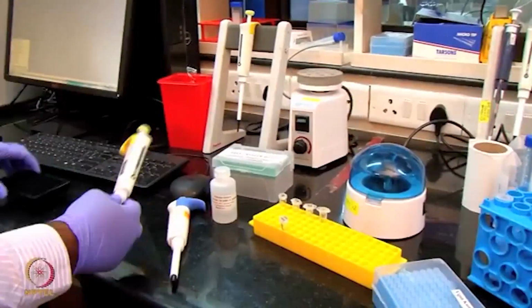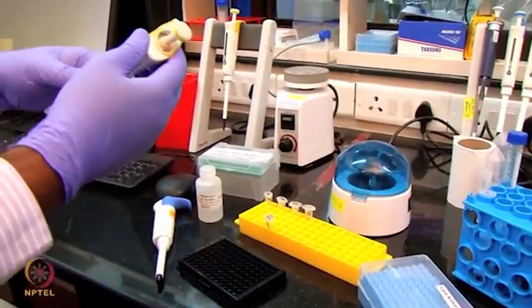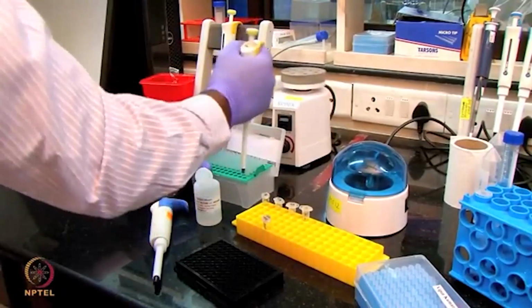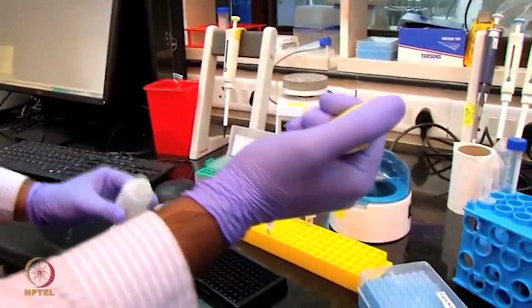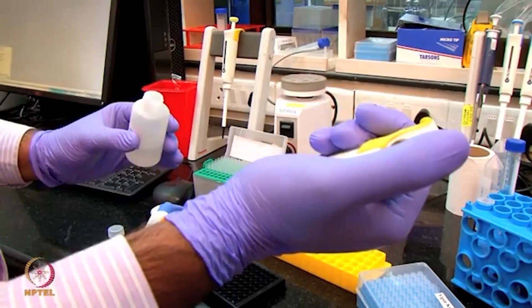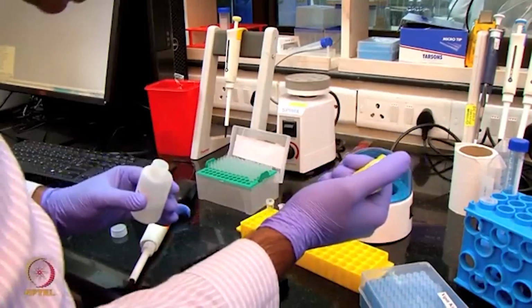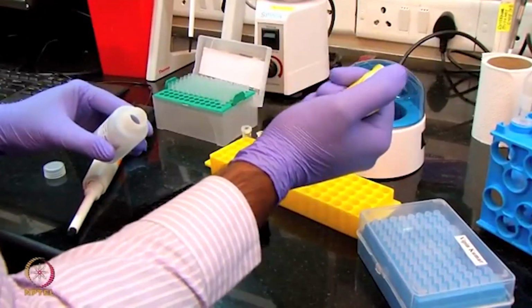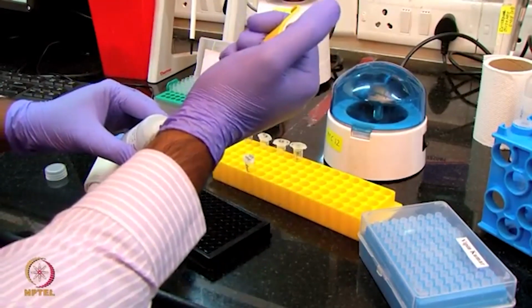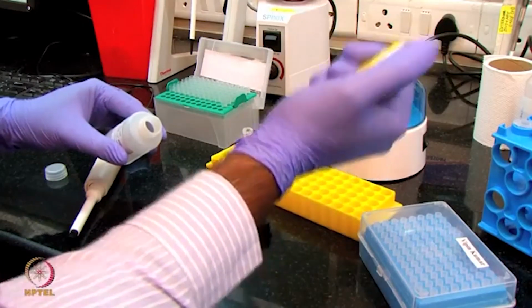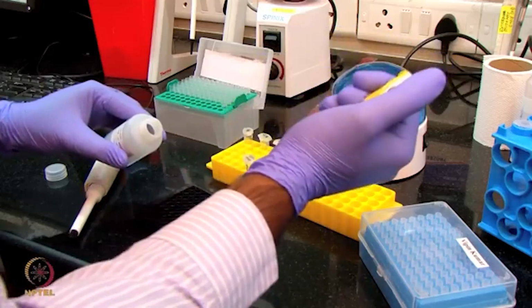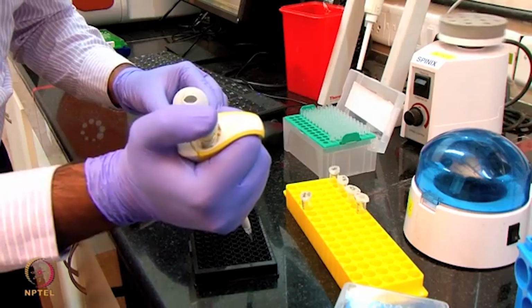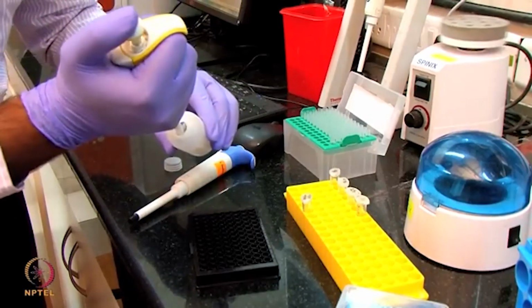Prior to that, I'm taking this 96 well plate and adding the buffer into the wells. I'm going to use around 6 concentrations, two-fold dilutions. I'm going to do the dilution in the plate itself. So I'm placing 200 microliter each of the sample diluent buffer in 6 wells of the 96 well plate. And I'm going to use 3 wells of just plain buffer as references.